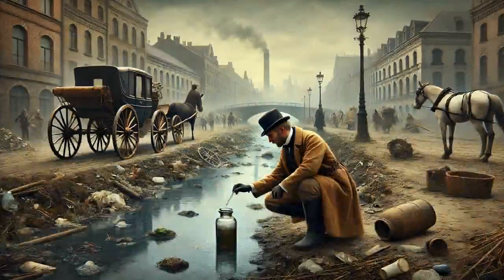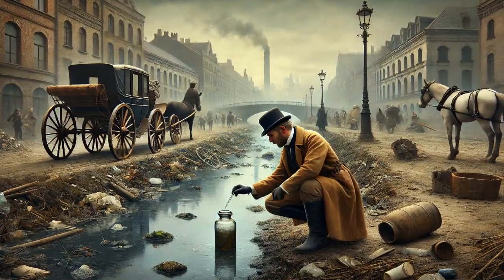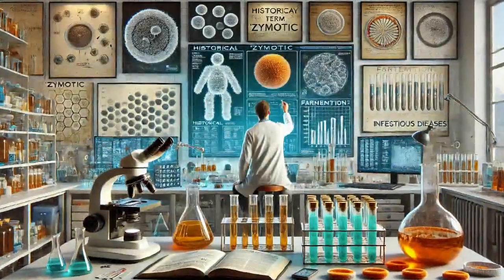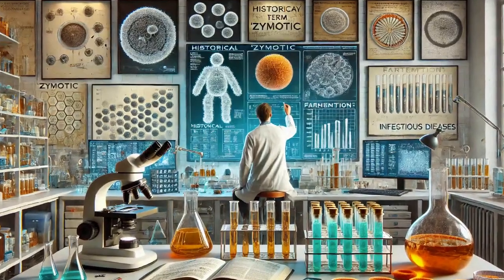Over time, zymotic diseases were linked to poor hygiene and unsafe water, leading to advancements in public health and sanitation. Today, zymotic also relates to processes involving fermentation, connecting its historical and scientific roots.